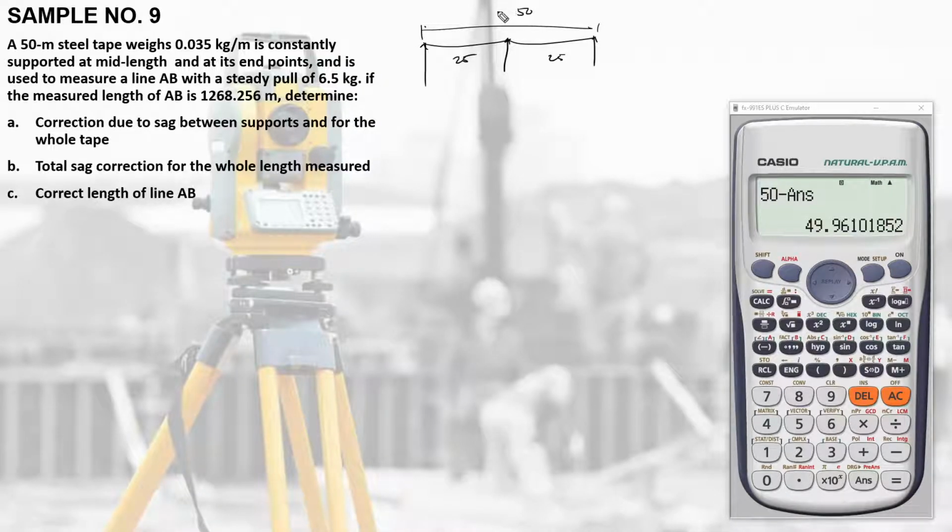Yung idea. So, lagi. Line AB at a steady pull of 6.5 kilograms. If the measured length of AB, so nag-measure sila ng length na 1268.256 meters. So determine the correction due to sag between supports and for the whole tape. So between dito and then sa whole tape. And then the total sag correction for the whole length measured and the correct length of line AB. So ito na yung application talaga.